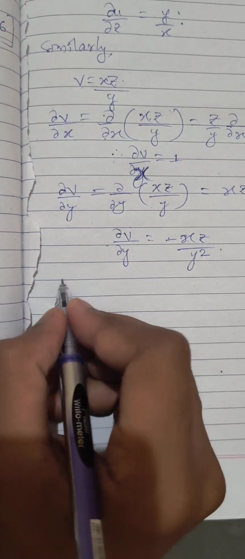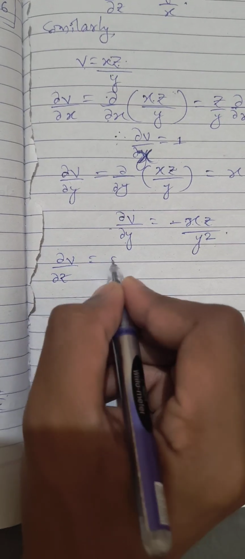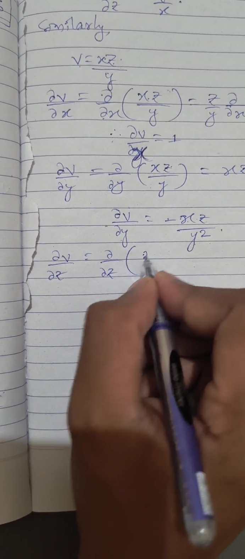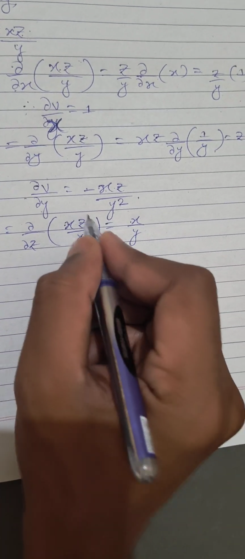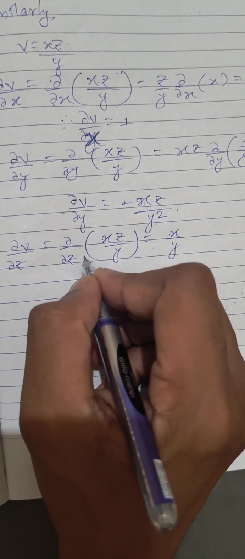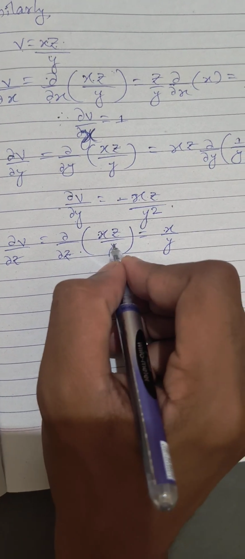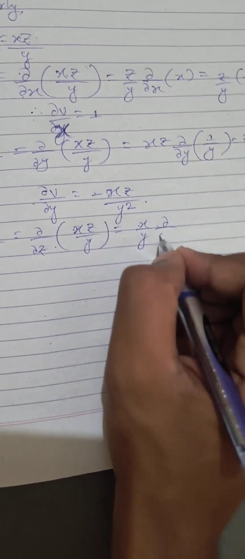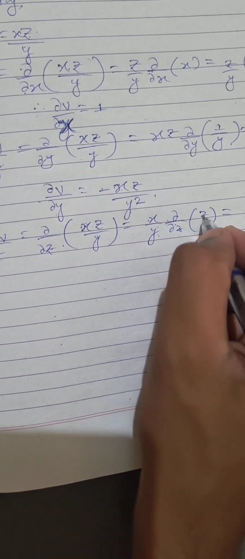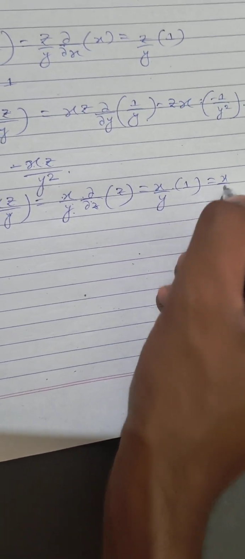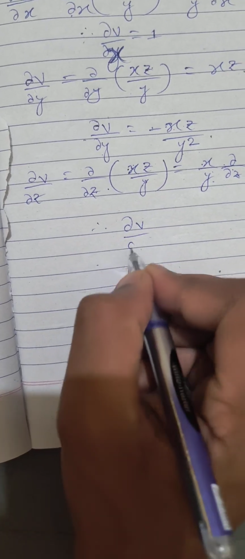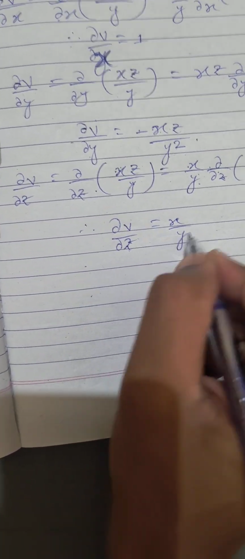So similarly ∂v/∂z. That is ∂/∂z of v, which is again xz/y. Again here we take x/y as constant because we are differentiating this term only with respect to z, so keep it outside. Only differentiate z, that is x/y times ∂/∂z of z. The derivative of z with respect to z is 1, so that is x/y. Therefore ∂v/∂z is equal to x divided by y.